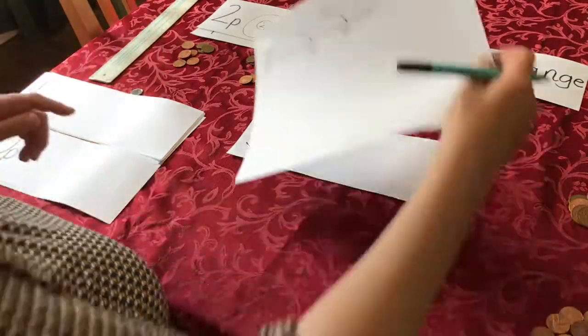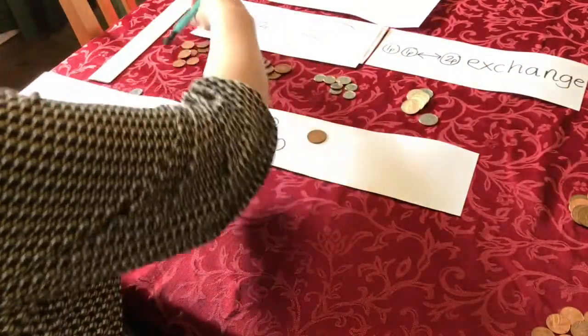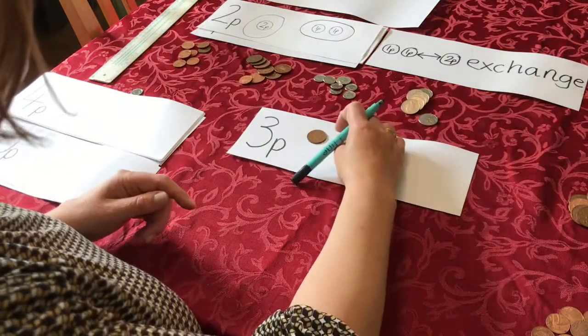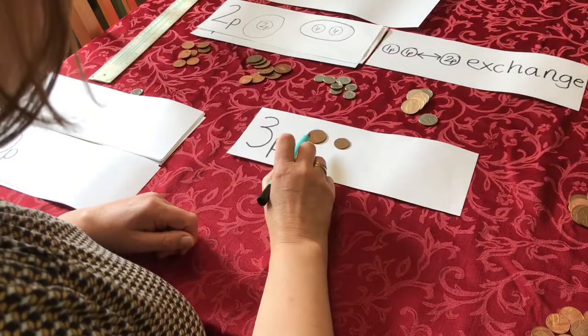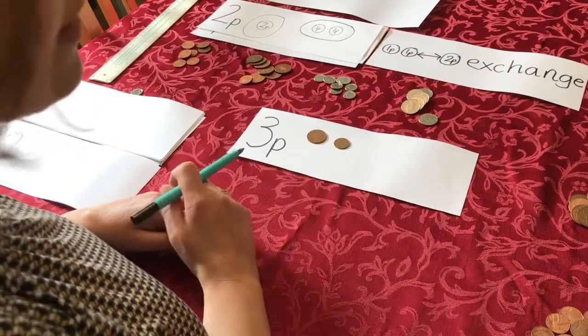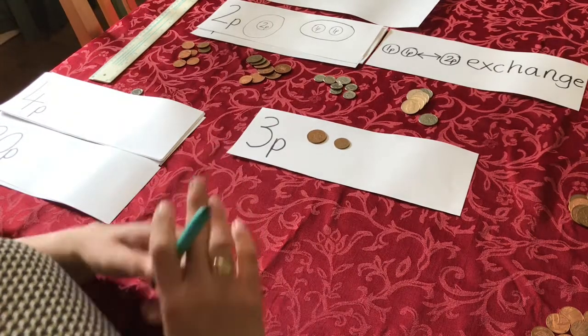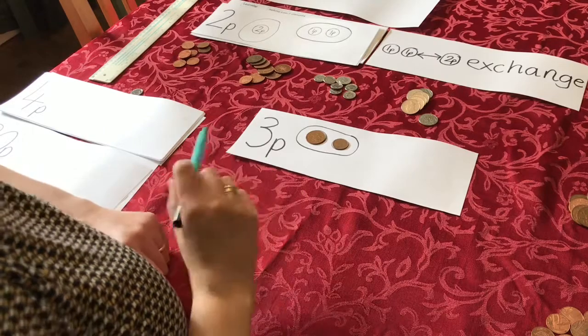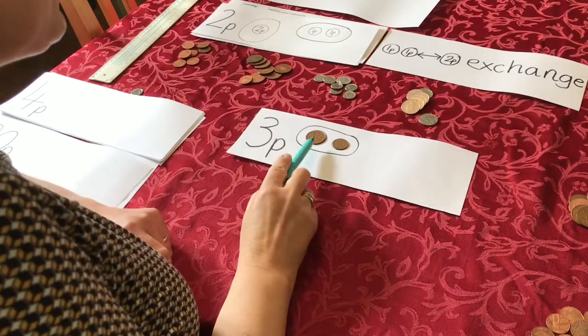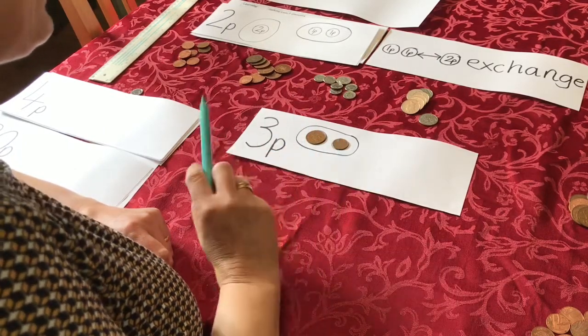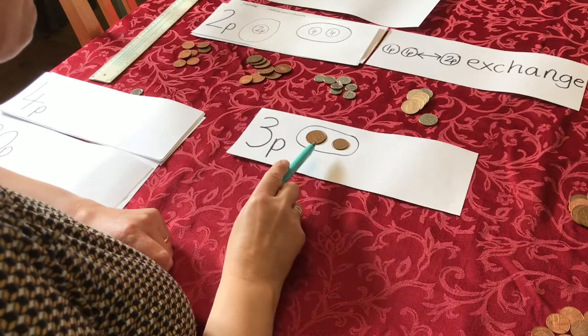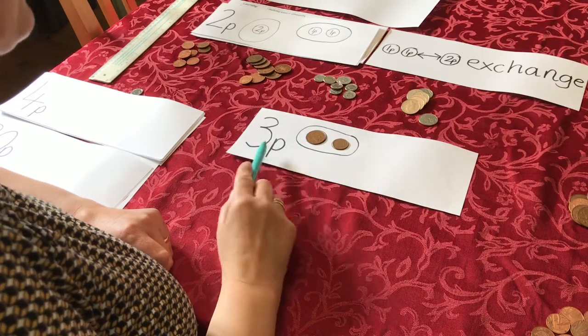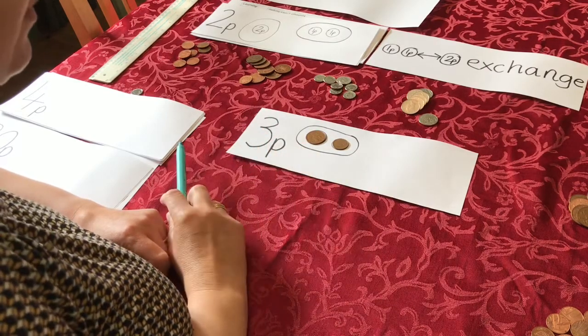So what I do is I take my 1 pence coin and I put it next to my 2. 2 pence add 1 pence makes 3 pence. I've recorded my answer that 1 2 pence coin and 1 1 pence coin go together to make the value 3 pence, to make the amount 3 pence.